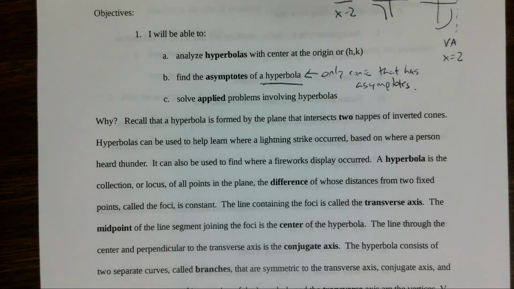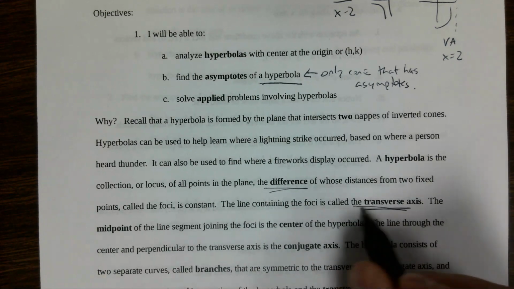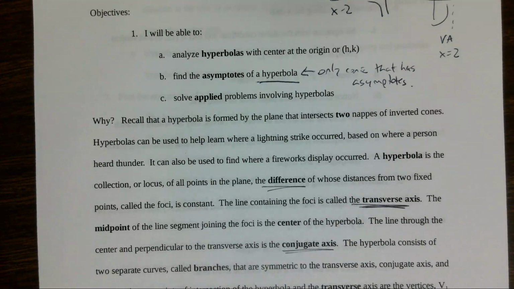A hyperbola's definition is going to be like the others, except it's a difference instead of a sum. It's the collection or locus of all the points, the difference of whose distances from 2 points called the foci is constant. Now on another one you had a major and minor axis, and on this one it's called transverse and conjugate. So that's the difference. They have different names for the same type of thing.